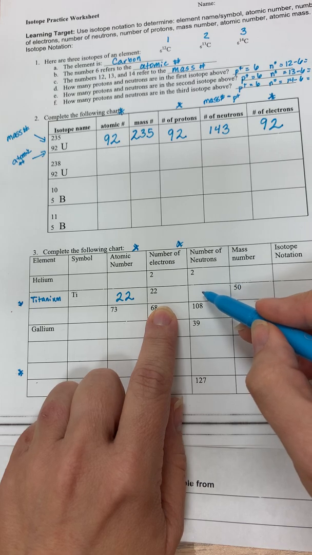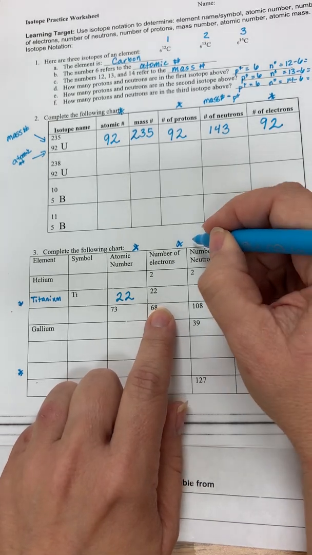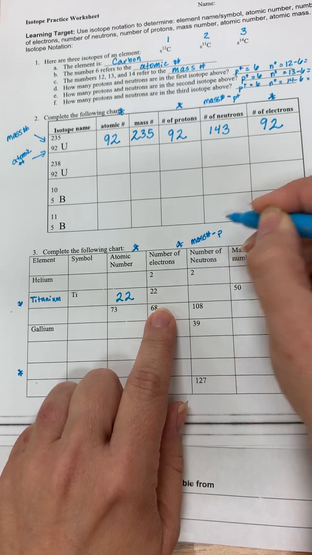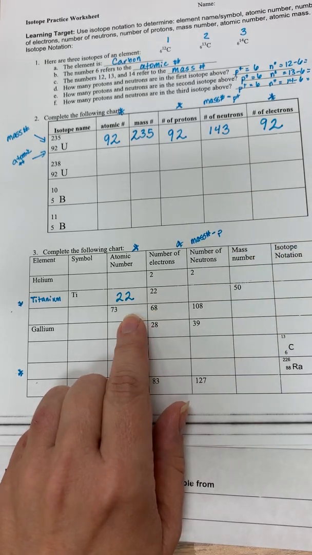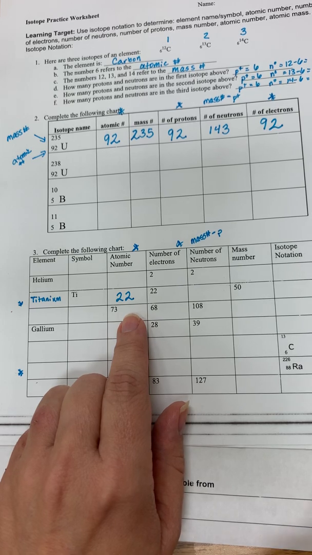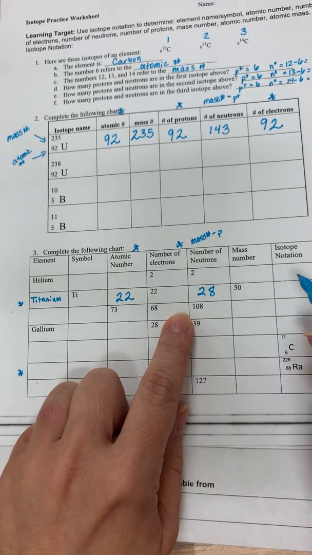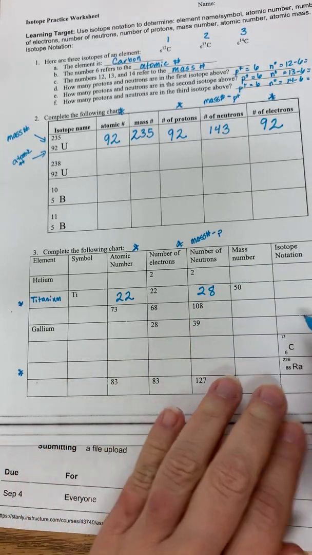So to get number of neutrons, remember I'm going to take mass number minus protons. So I'm going to say 50 minus 22, and that gives me 28. Then they want me to write it in isotope notation.